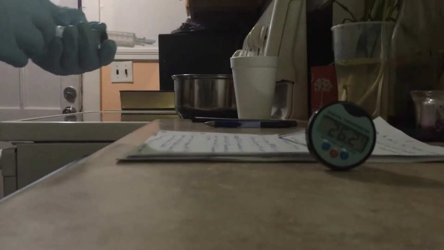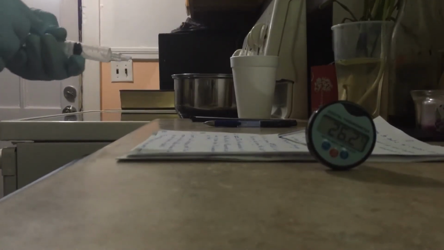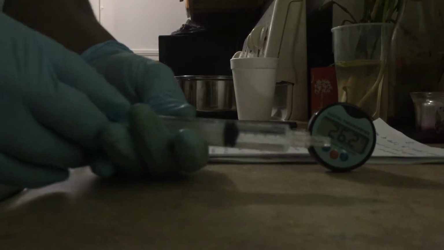Now gently push the piston down until the plunger cannot move any further. So gently push the piston down until the plunger cannot move any further, and record the volume of the syringe. You're going to record the volume of the air column at room temperature in table 3.